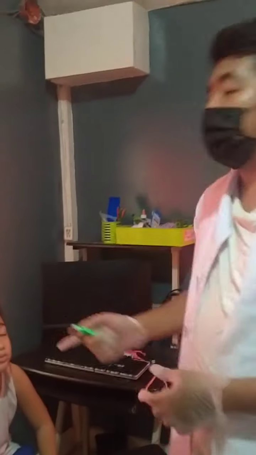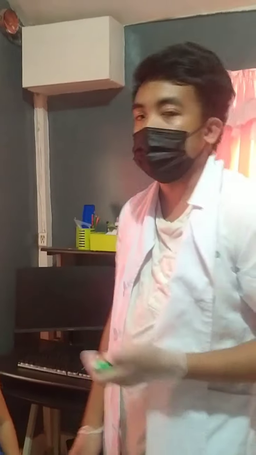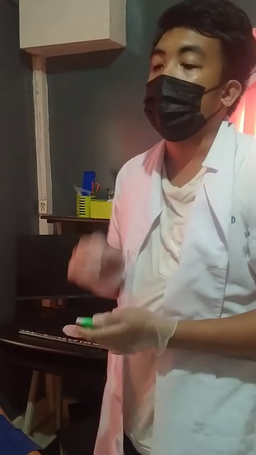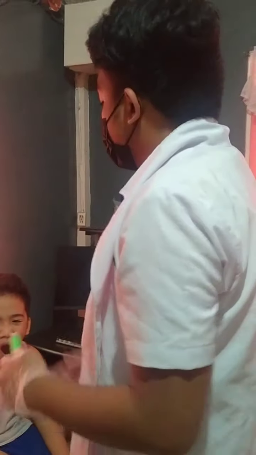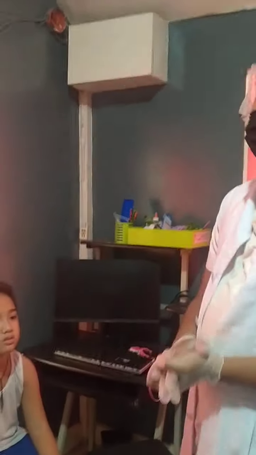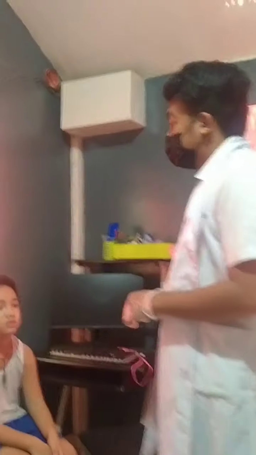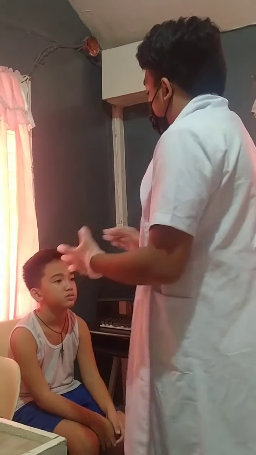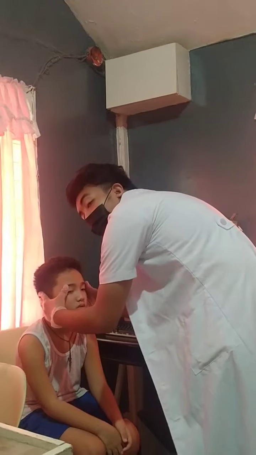So, the red light can be seen from the patient's palate and the roof of the mouth. Then the next thing we will do is palpate the patient's frontal sinuses and the maxillary sinuses. So let's palpate first the frontal sinuses of the patient and note for any tenderness.